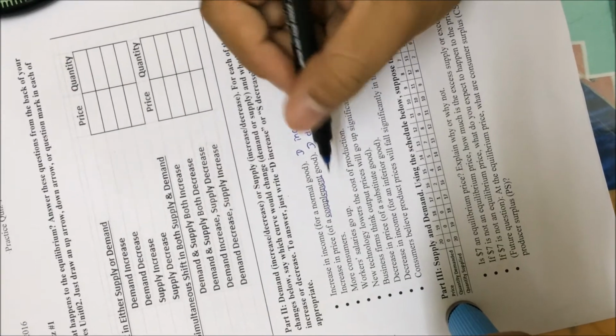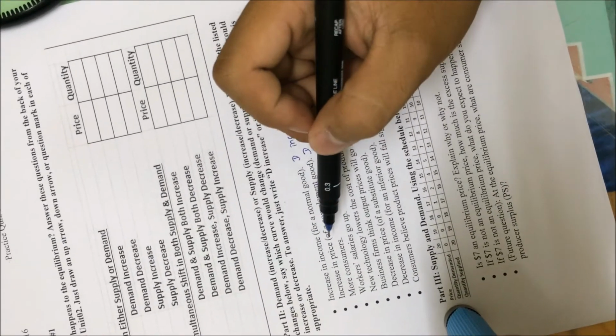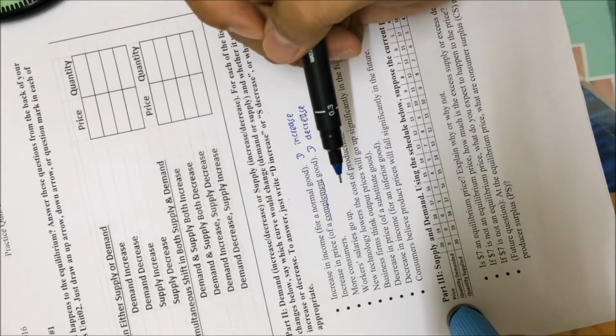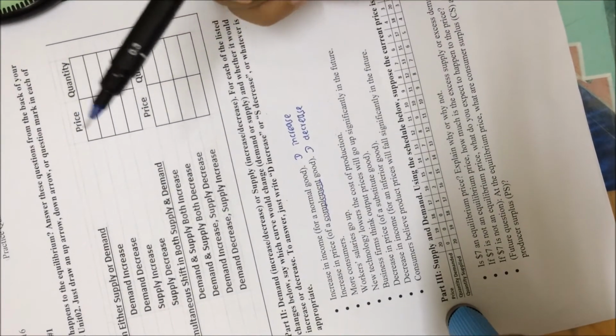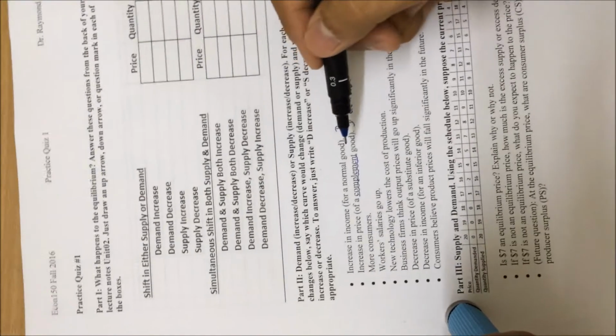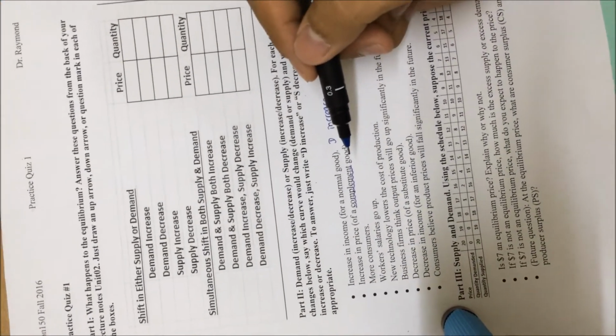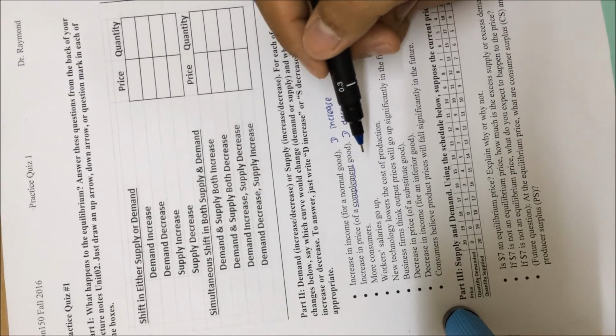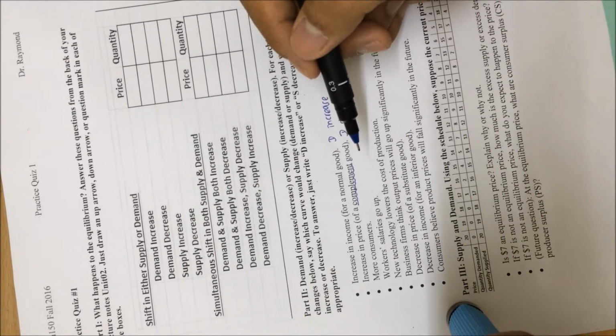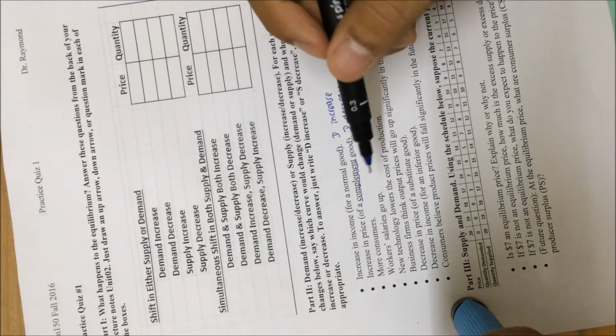Next one, more customers. So what happens with more customers? Please don't get confused: when you have more customers, they will demand more, so we need to supply more. We don't think this way, we just want to choose one curve only.